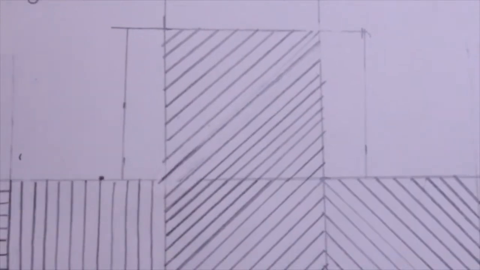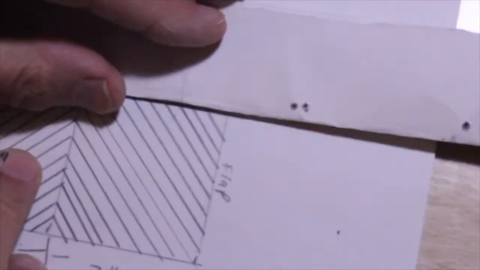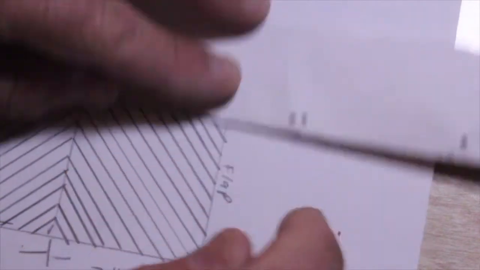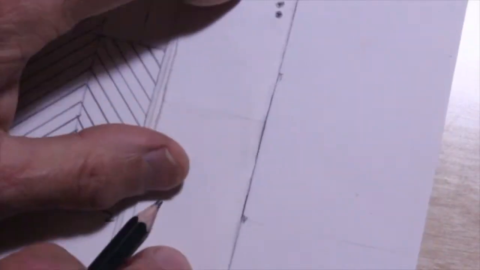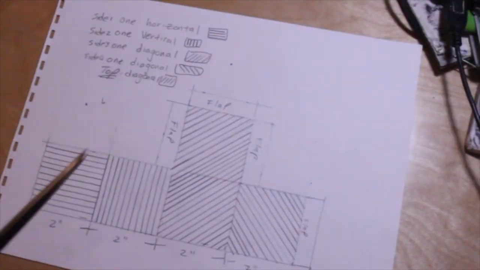Now I'm done with this. Okay, so now this is a flap. This is a flap. I could actually put a flap over here. I'm going to put a flap over here as well. It's going to really help us when we do our final thing. So I'm going to just run a line over here like this. Now I'm going to cut this out.